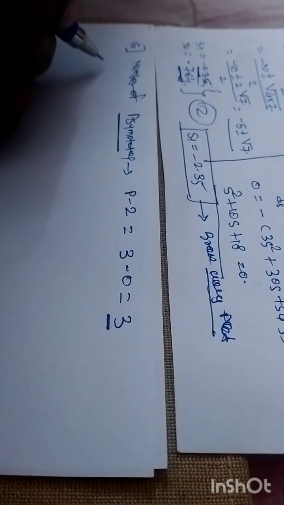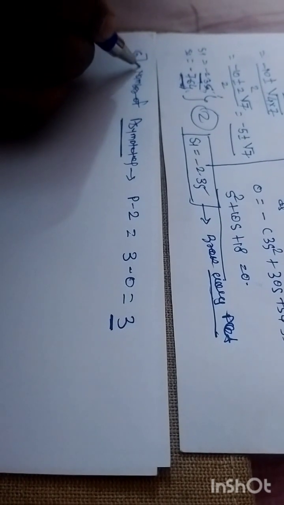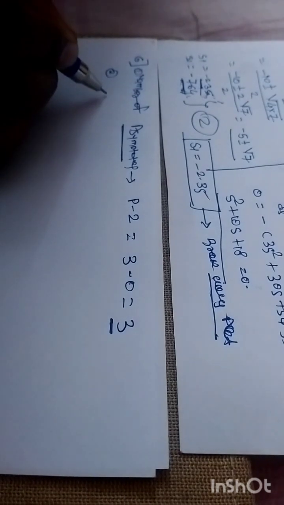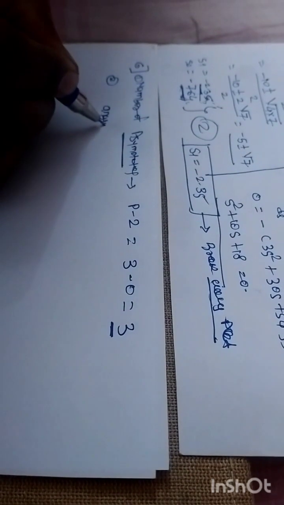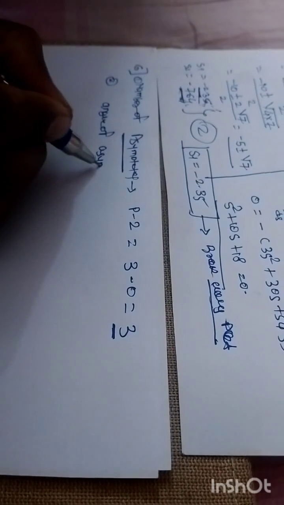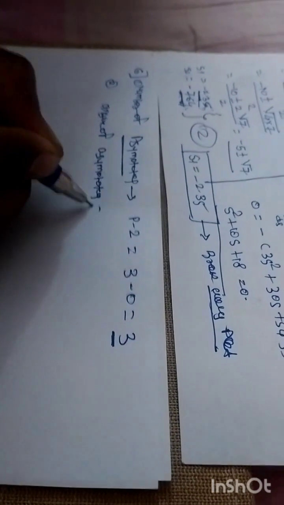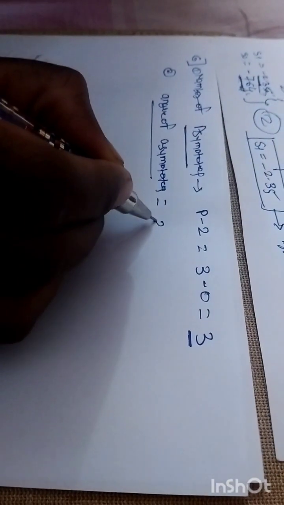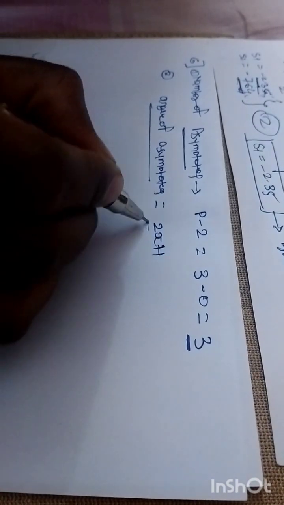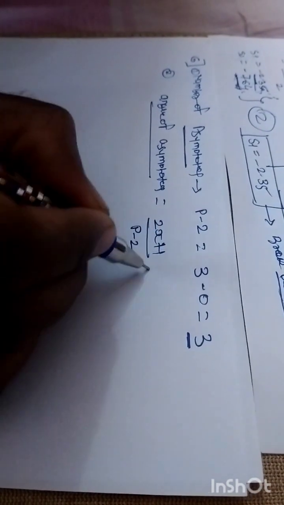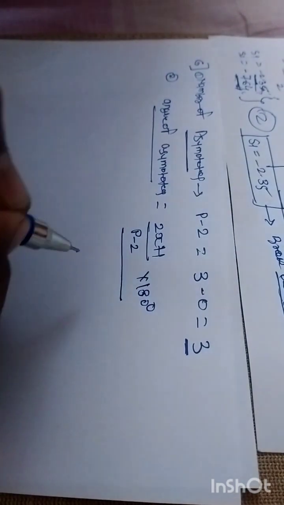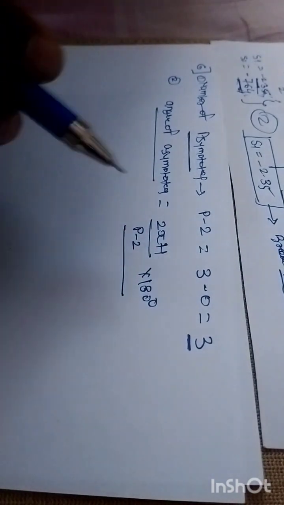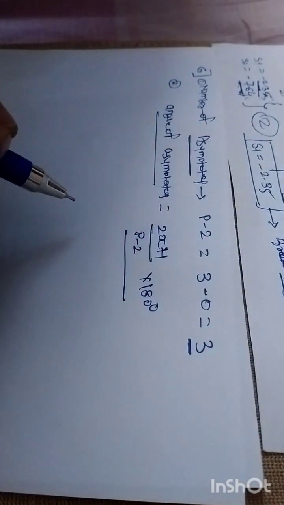Within the same step, this is the first part, and the second part is that we need to determine the angle of asymptotes. In order to determine the desired angle of these asymptotes, this is the standard relation: (2q plus 1) divided by (P minus Z), into 180 degrees. This is the standard formula for angle of asymptotes. As I told you earlier, asymptote is the desired tangent which is present at infinite value, right?